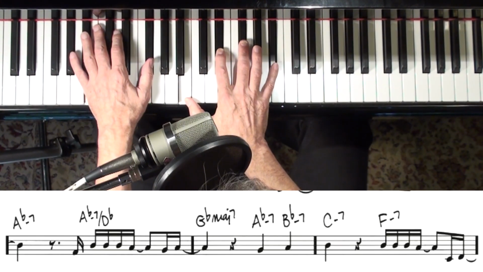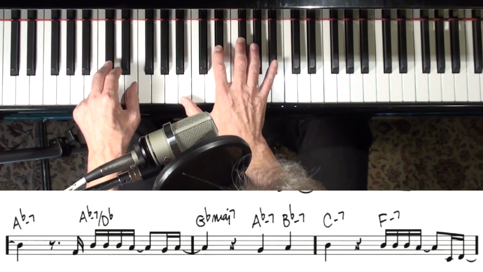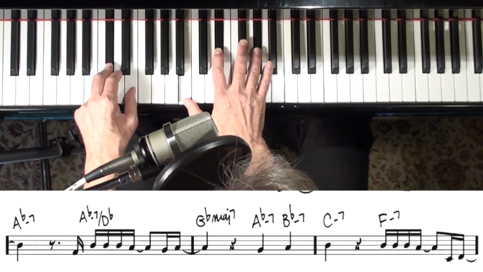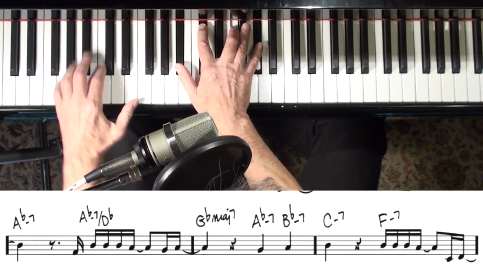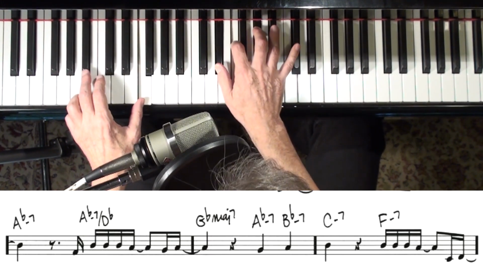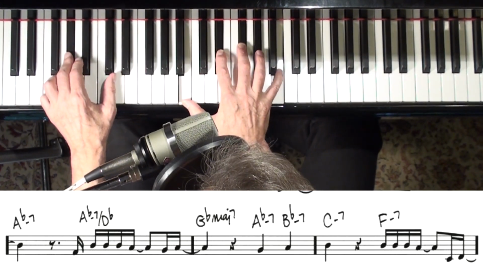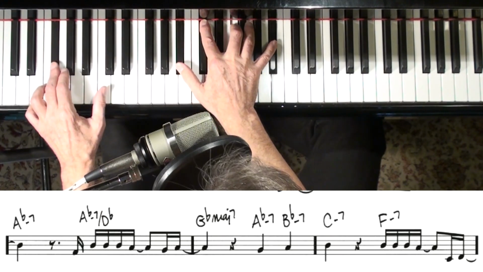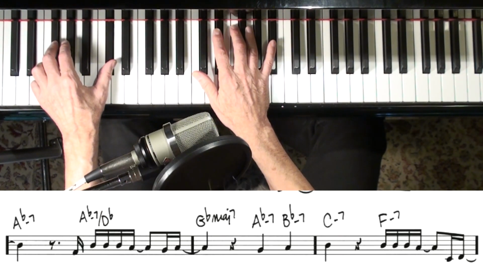All right, there's a 2 chord. I call it that because it's a minor 7th. Then the 5 chord, and a 1 chord. 2, 5, 1. And where do we start this madness? All right, so 2, 5, 2, 5, 2, 5, 1.